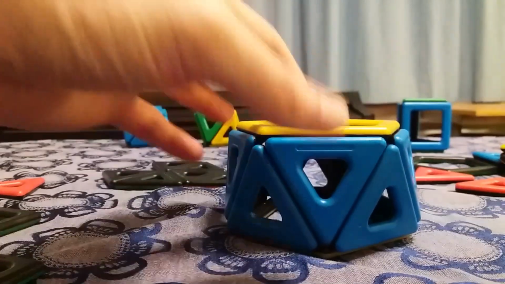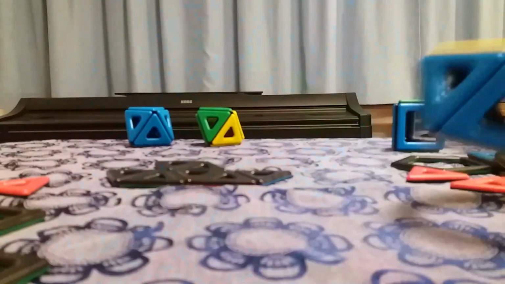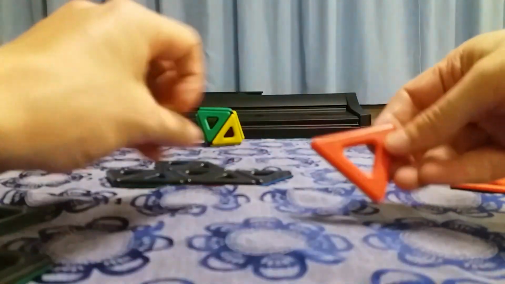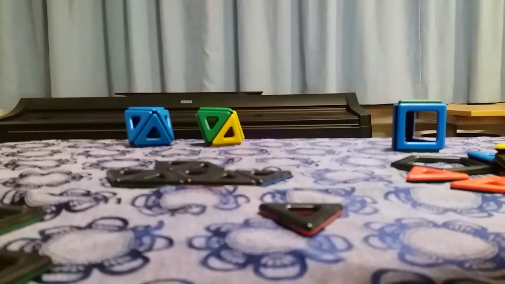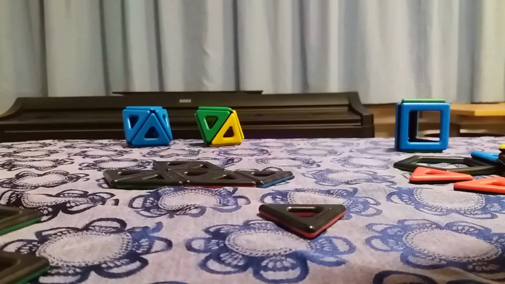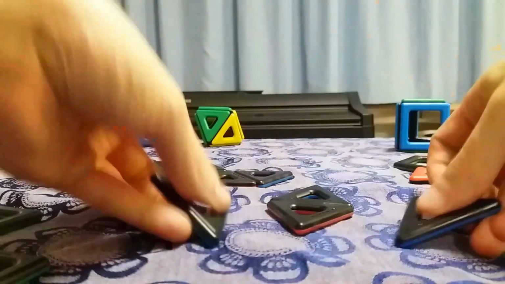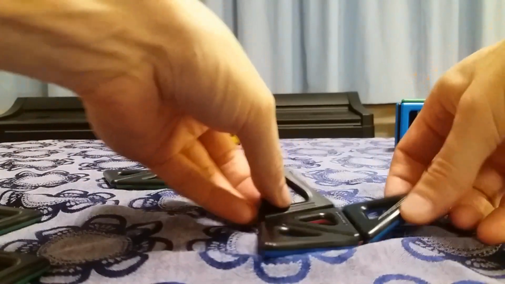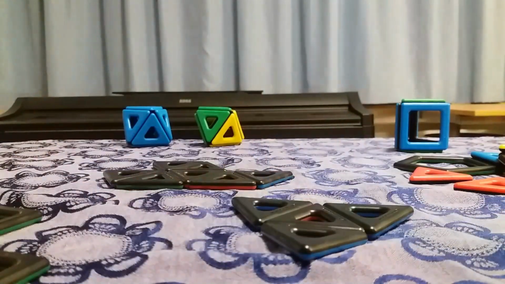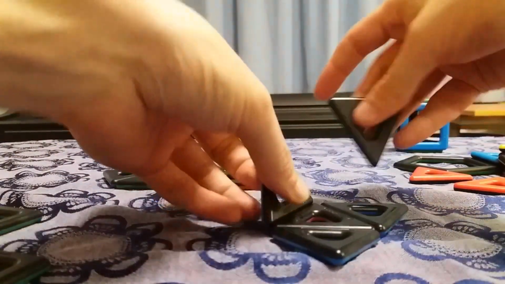Now we could do the same thing with a triangle. Let's do that. Let's start with a red base, and we'll put some blue triangles around each side. And again, when we want to raise the walls, we'll have little gaps. We'll fill those with blue triangles.